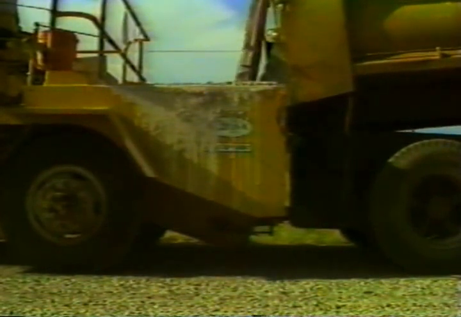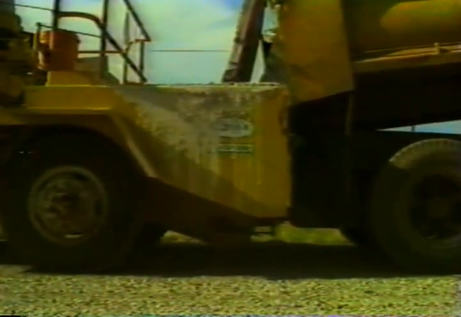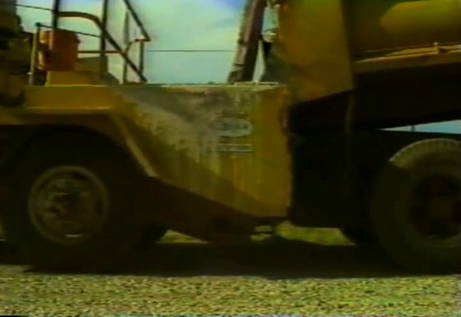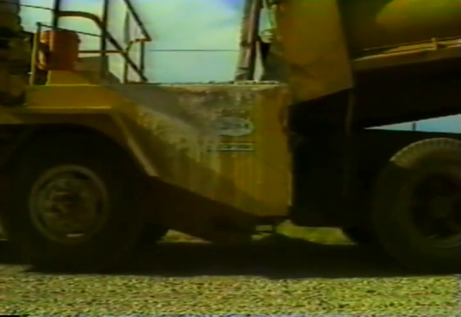Another chipping problem occurs when the dump truck bed is raised to transfer aggregate into the chipper's hopper. If the volume control guards are worn or missing, the aggregate will spill over the sides and accumulate in little piles on the surface.